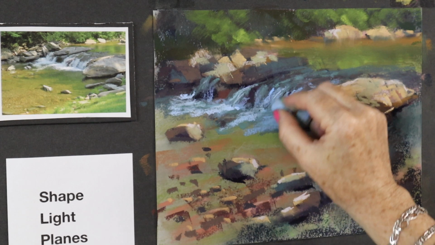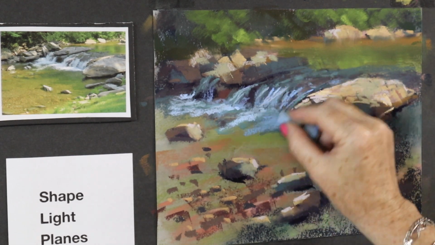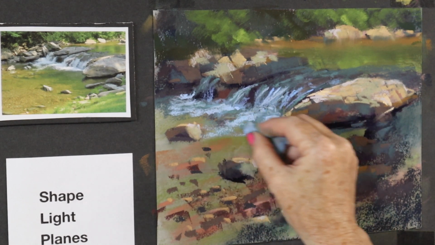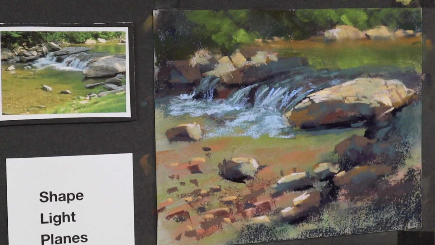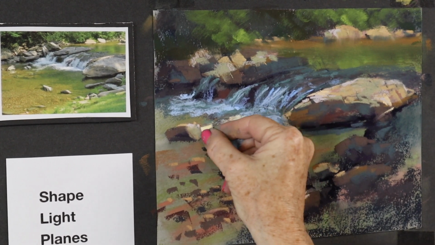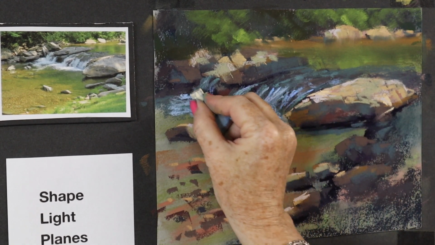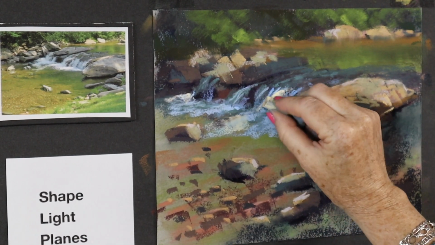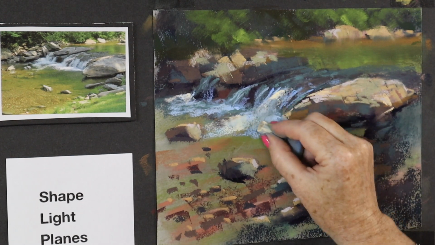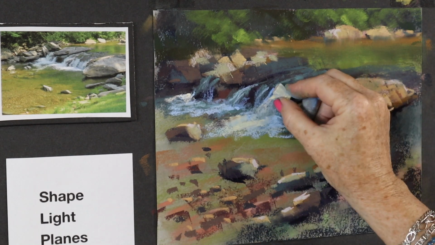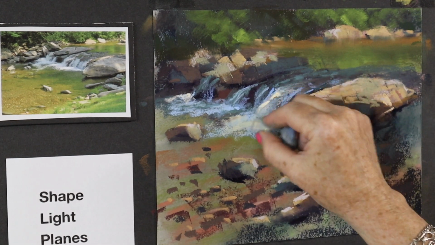And it's getting a little bit of light in some of the areas. And then the fun part is where it really gets the sunlight. I'm going to use a pale yellow for the sunlit water. A little bit there, a little bit on the actual waterfall where it's getting some of the light. Okay, so we've got the waterfall going on.